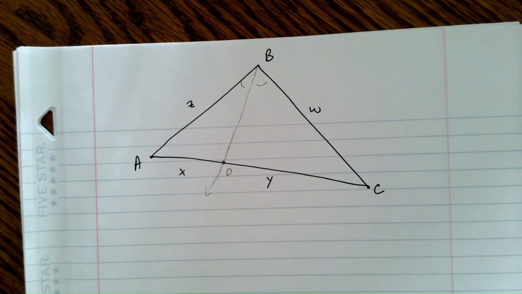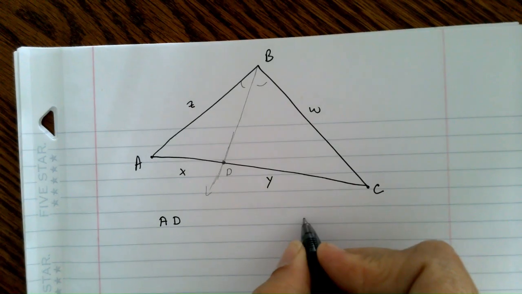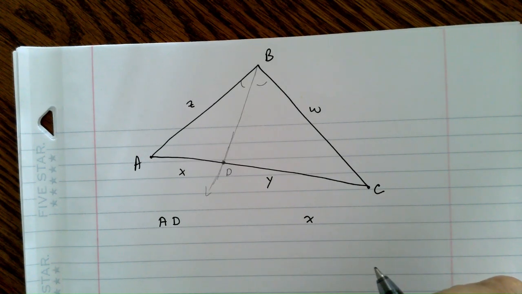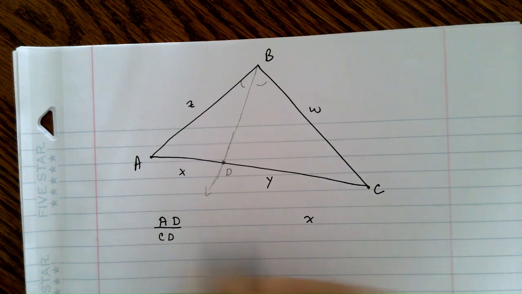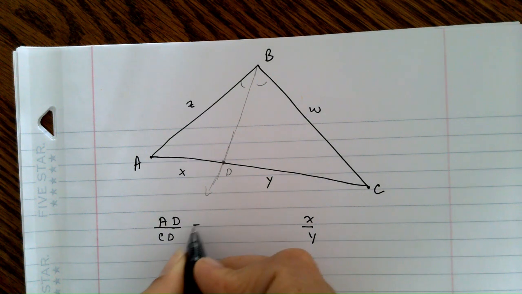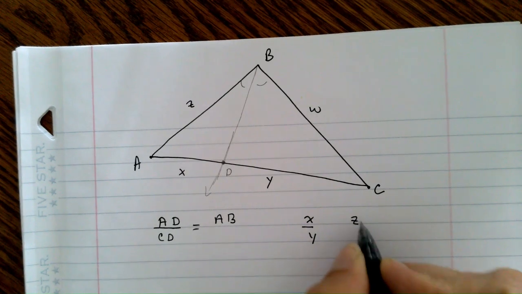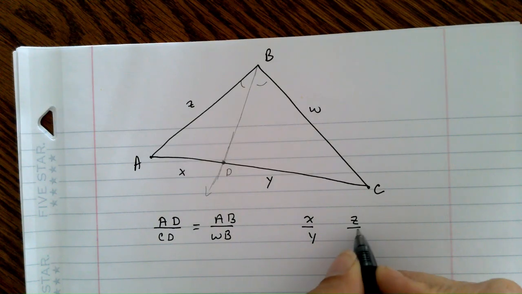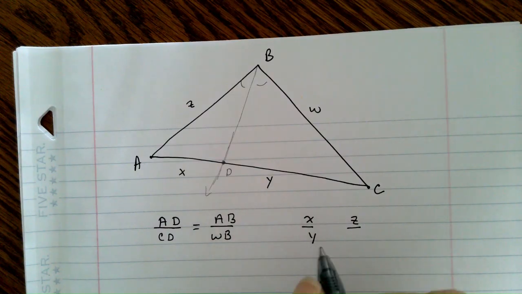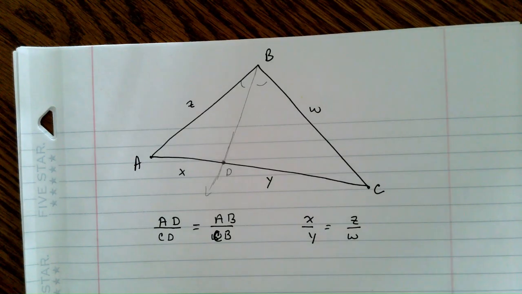So we are going to have ratios and it's basically going to be a scale factor between the two. For example, A to D, which is where we have our X, is going to be compared to C to D, which is where we have our Y. That's going to be like our A to B, which is where we have our Z, which will be like our C to B, depends on which part you're looking at, right? Which is where we have our W.